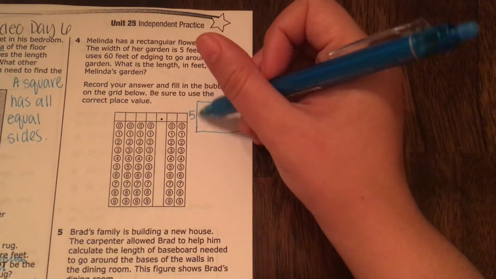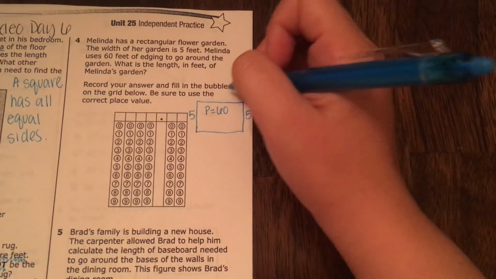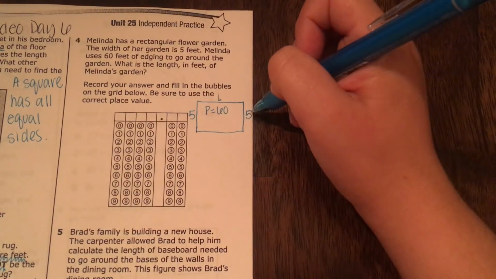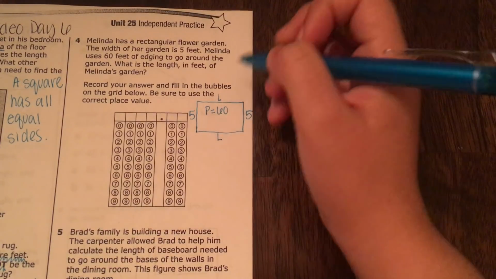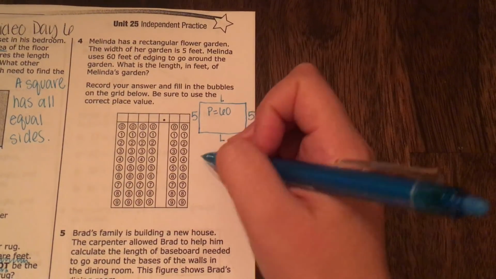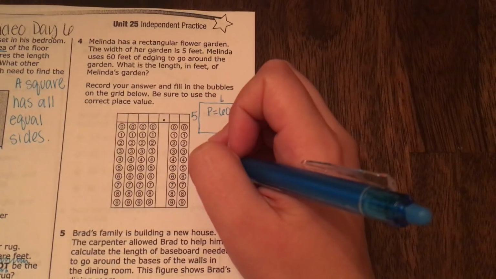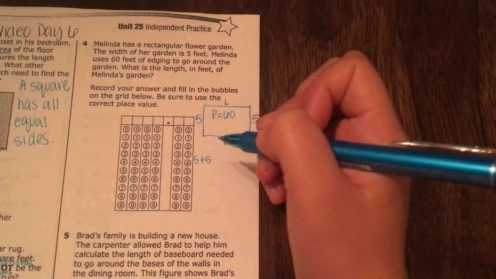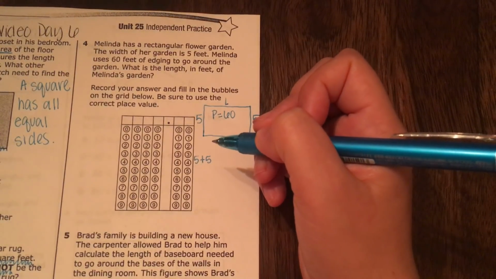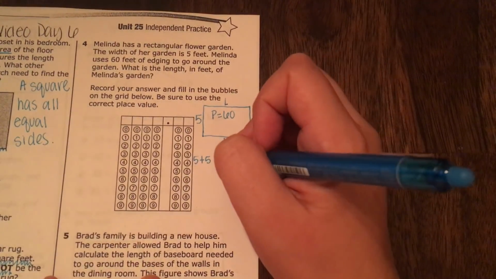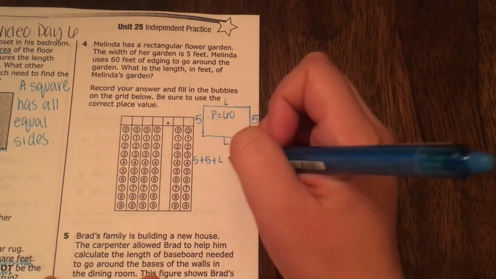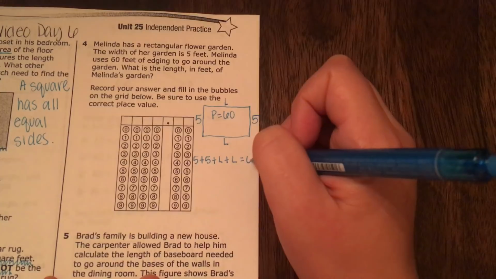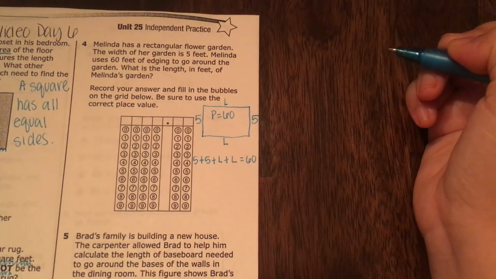So we need to add up 4 sides here, but I don't know what number goes here. This is my length, and this is my width, and this is also my length. So technically I have to add up 5 plus 5 plus the length plus another length, and all of that has to give me 60, okay?